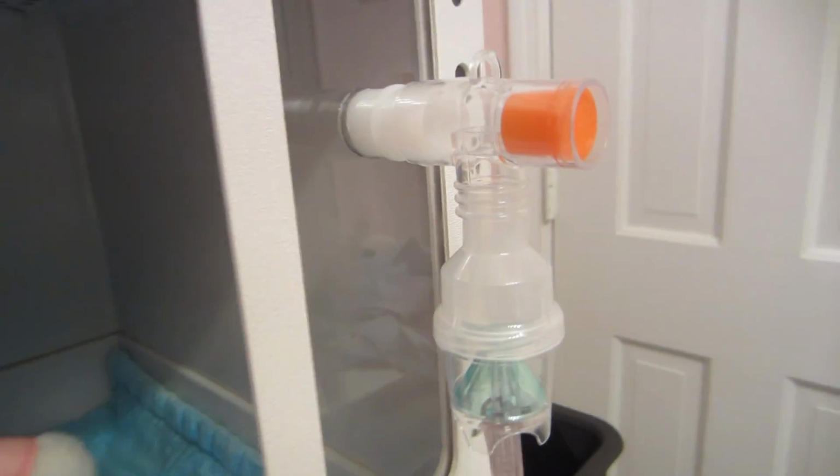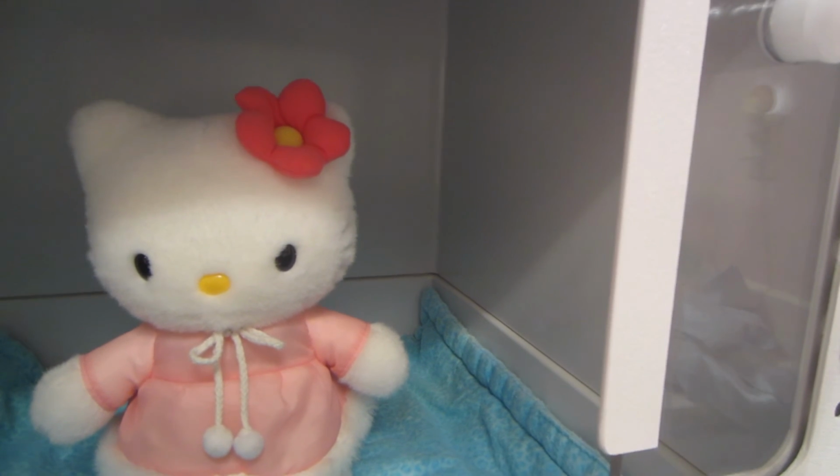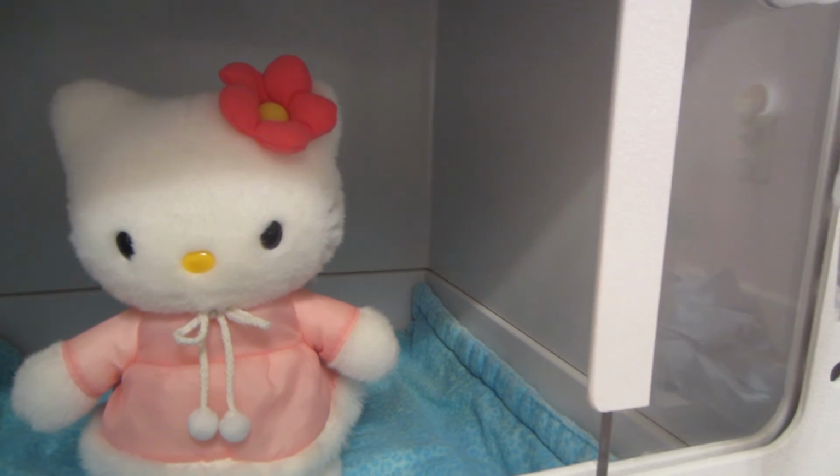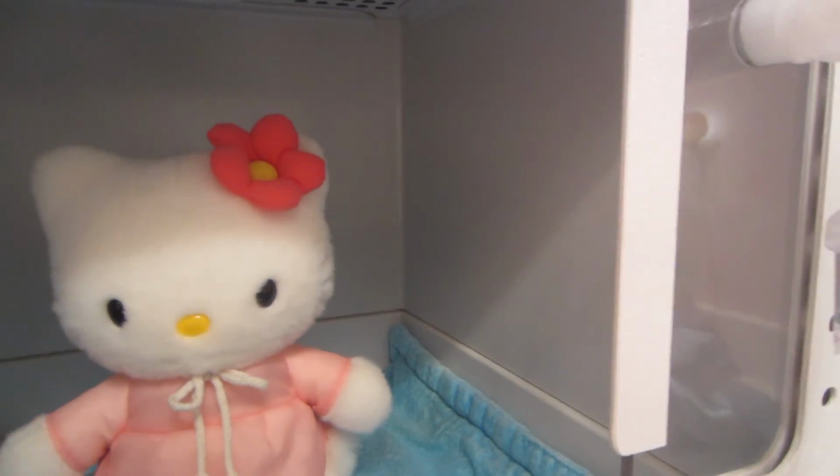But you just need to keep your kitty in there for about 30 minutes, or at least 30 minutes. It can be a few minutes longer. It's not going to hurt anything if it's in there for 32 or 34 minutes. And just keep an eye on things, and you should be fine.